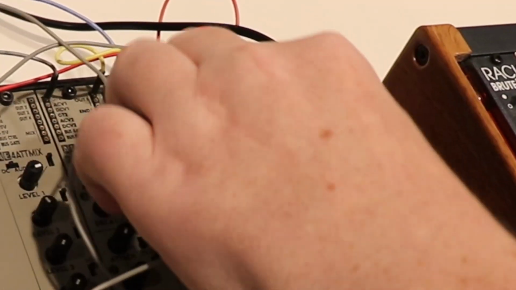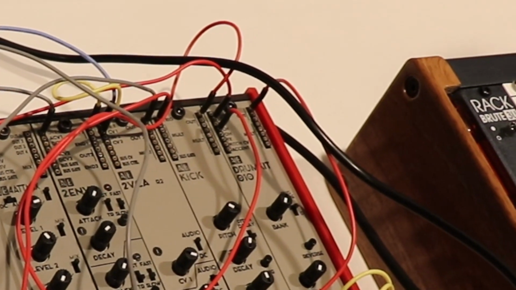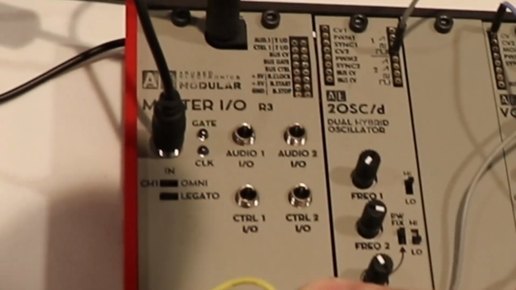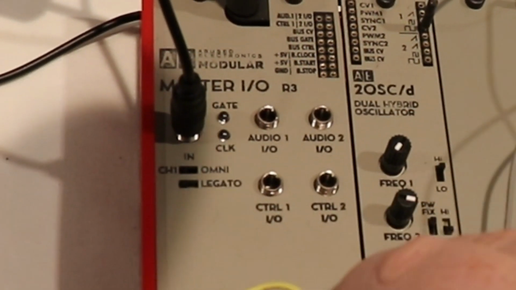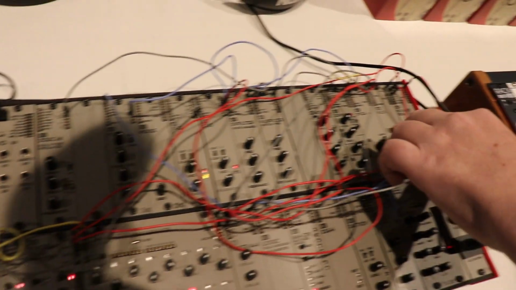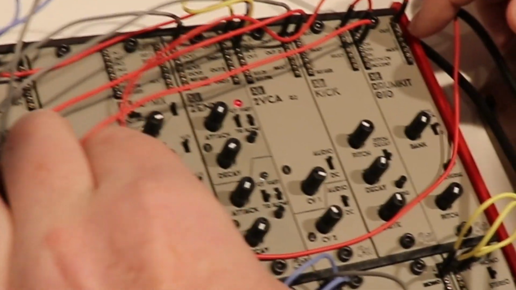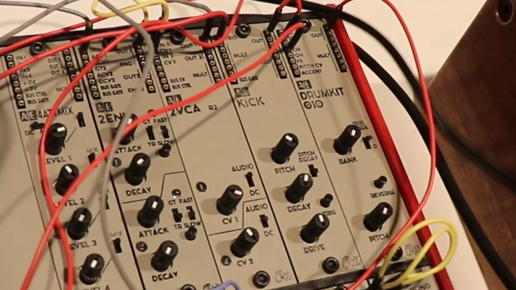So a full duophonic synth voice up top with MIDI over at the far left. Forgot to say that. There's the master I/O, which includes a CV and gate bus and interfacing to the outside world. So to the far right, you have the new kick module, which sounds great. The new drum kit.